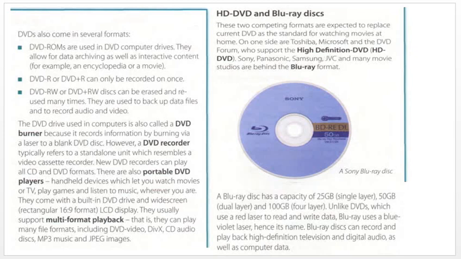Blu-ray disc can record and play back high-definition television and digital audio as well as computer data. Okay. What is the difference between HD DVD and Blu-ray disc?